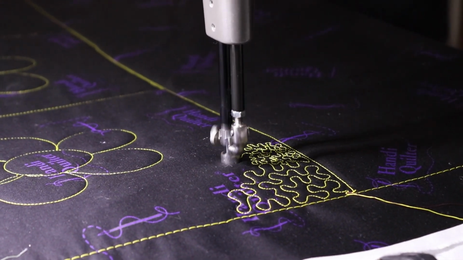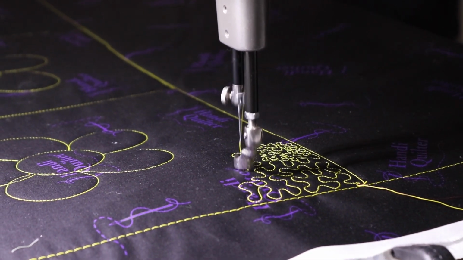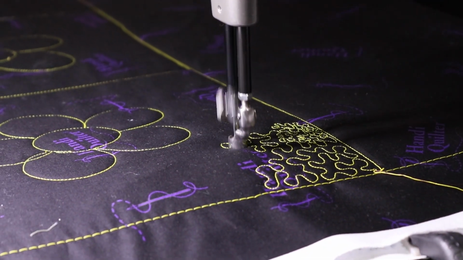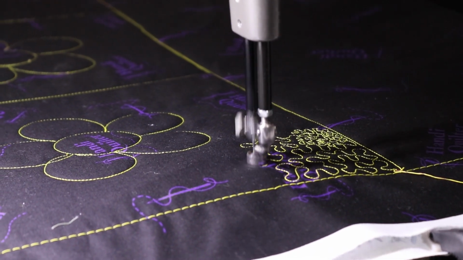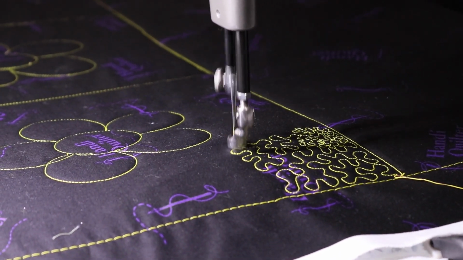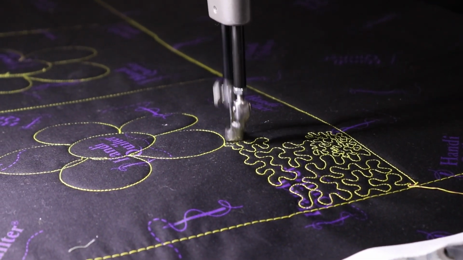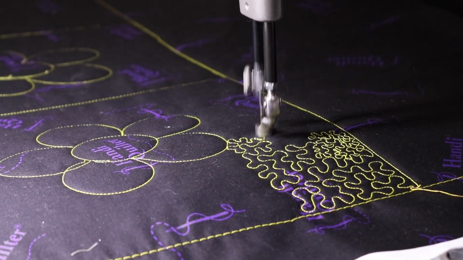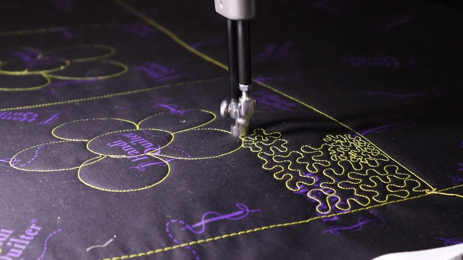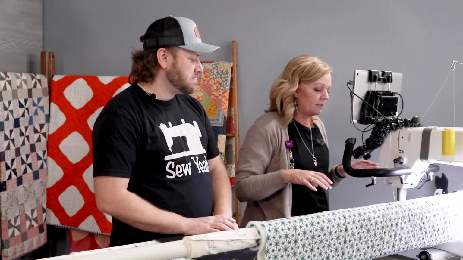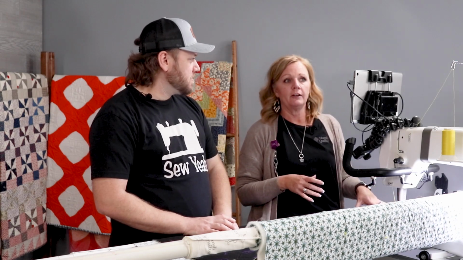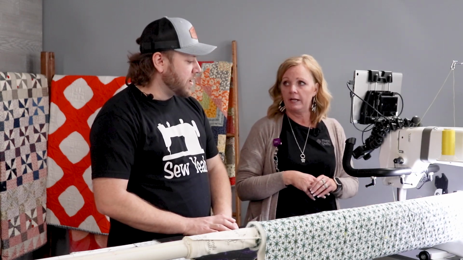Okay, enough of that small. Let's do a little bigger. The only downside of this is you have to stay on the same rhythm. So if I were to switch and add a swirl in here, it would throw off my rhythm, and my stitches wouldn't be the same size. As long as I'm doing something like pebbles or meandering, the manual mode works just great.